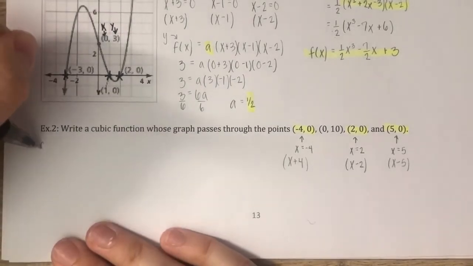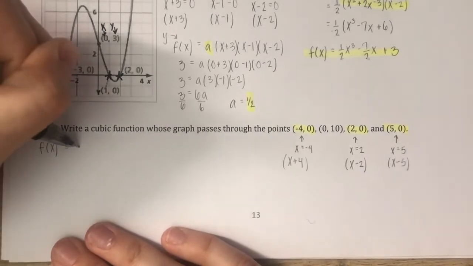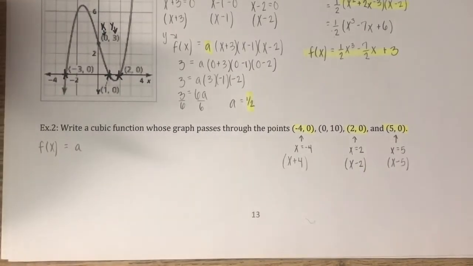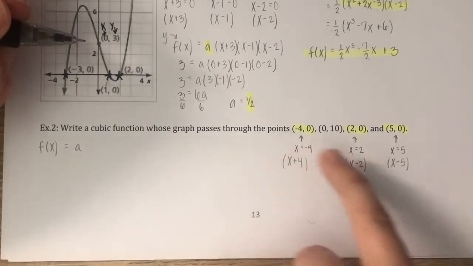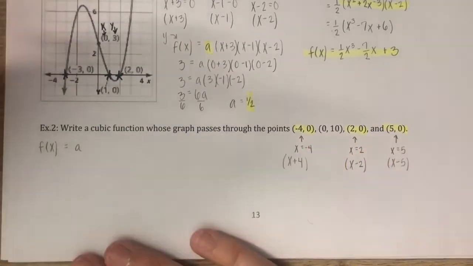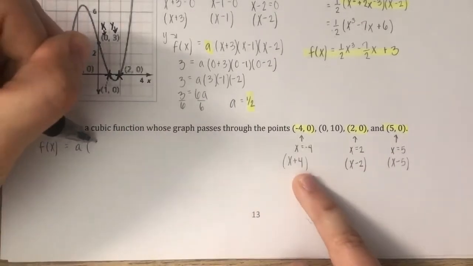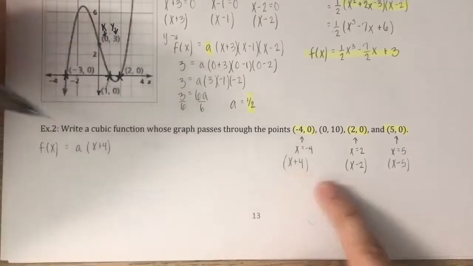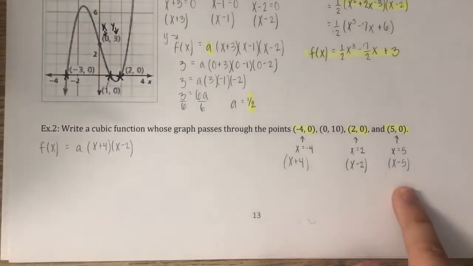So now I can set up my function f of x equals, and then we're going to have to put an a value in there, but we don't know what it is yet, just to make sure that it goes through this fourth point. If it was just these 3 points, we wouldn't have to worry about the a value at all. So now it's a times my first factor, x plus 4, times x minus 2, times x minus 5.